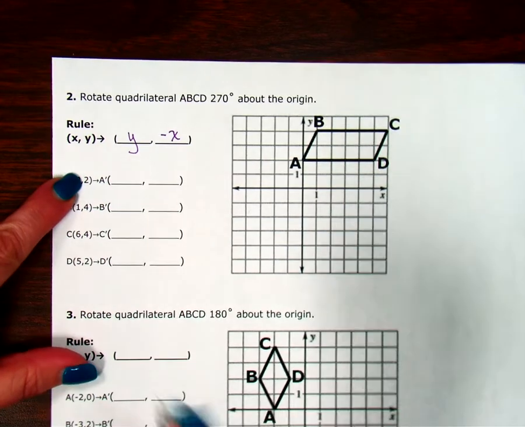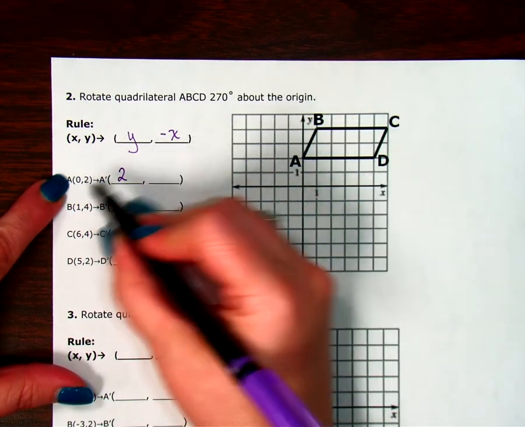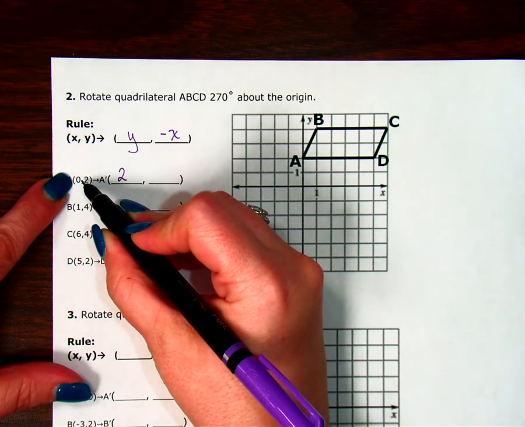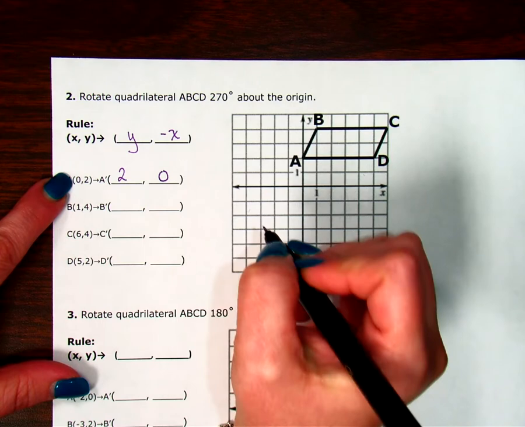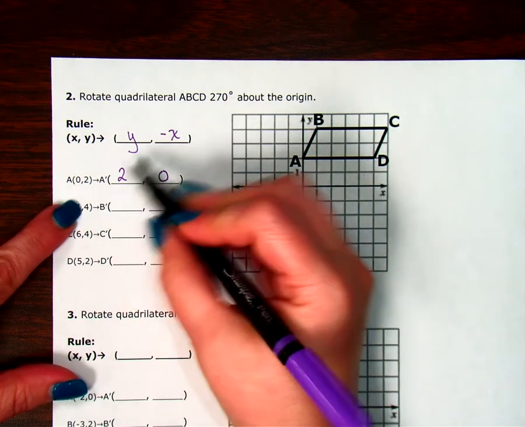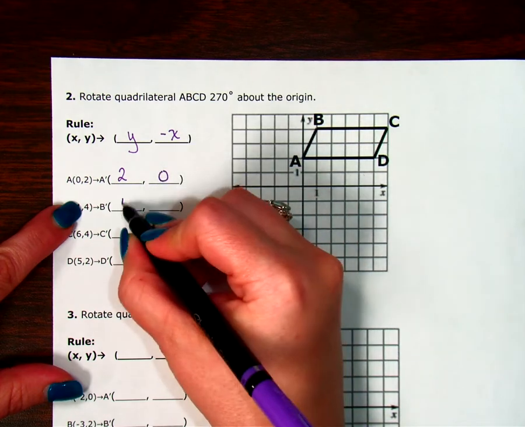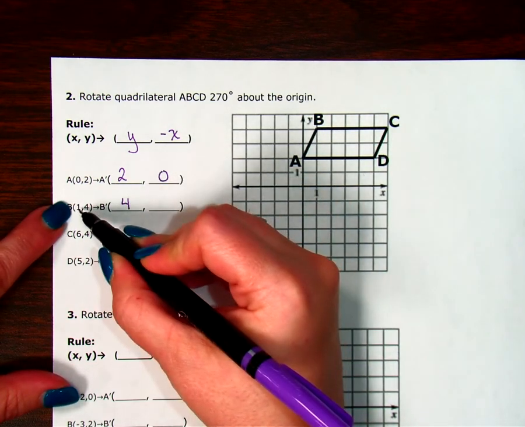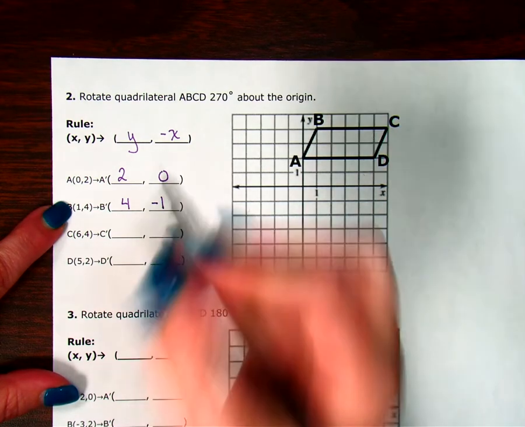Okay, so my y value here is 2. It doesn't change signs. Then I want the opposite of x. Well, 0, I can't have a negative 0. So the opposite of 0 is still just 0. Okay? The next point, my y value here is 4. The opposite of x is 1, so it becomes negative 1. Okay?